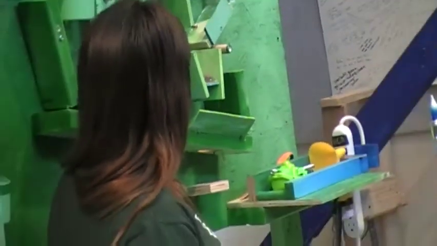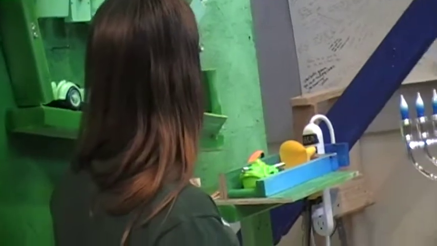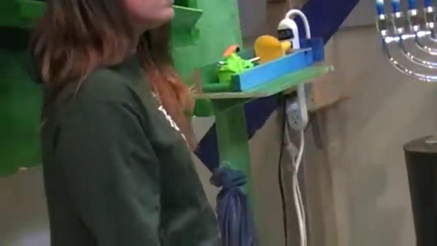And don't forget the bells. Oh yeah, and the bells also go there. And then the car goes down and is able to cut the rope, which releases this weight to pull the boat across and hit the power strip for the blue group.